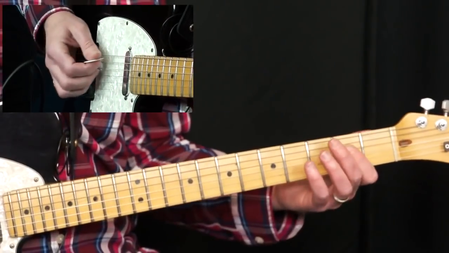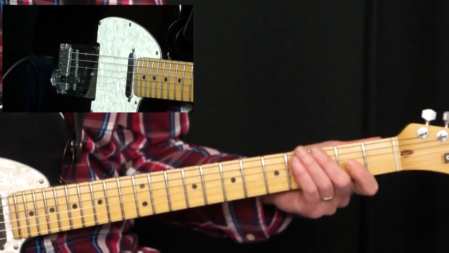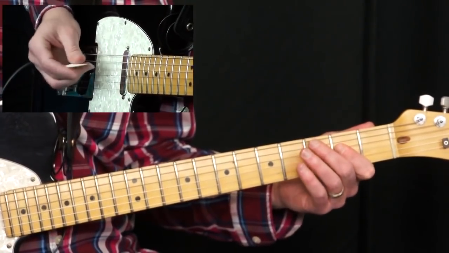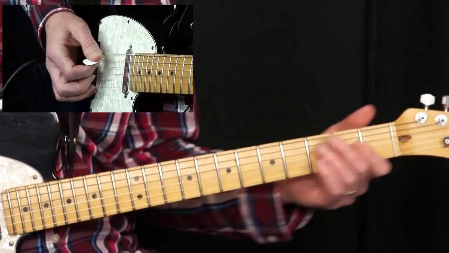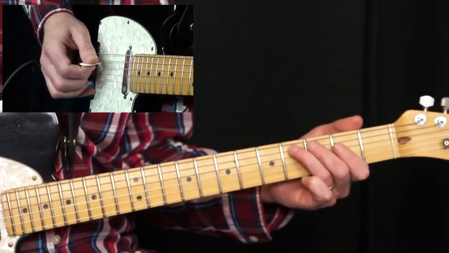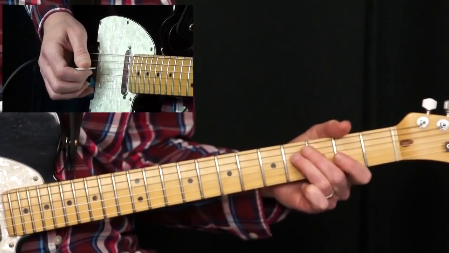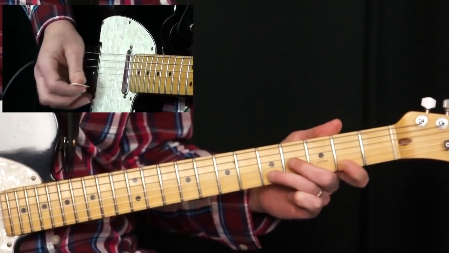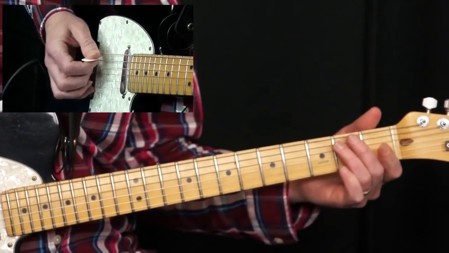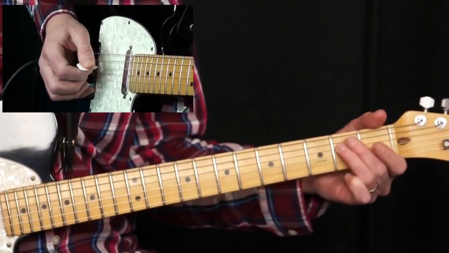Okay, the first technique I want you to work on is the sliding technique. And we used some of this yesterday. Just slide, instead of playing these notes, just slide up to the next one.